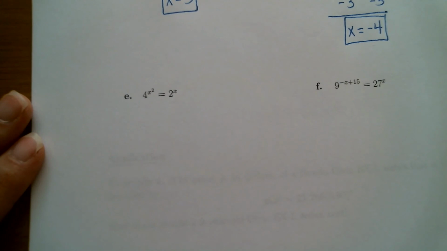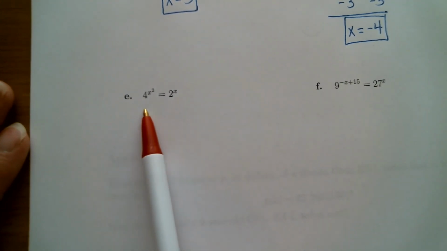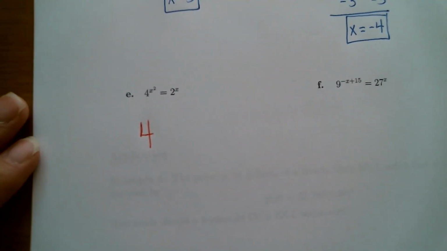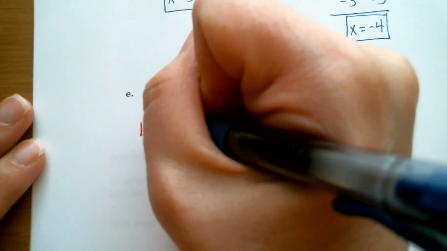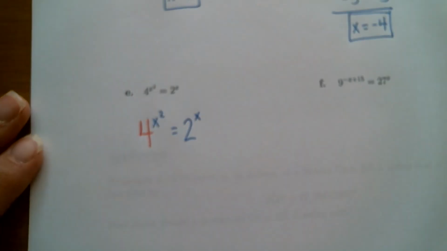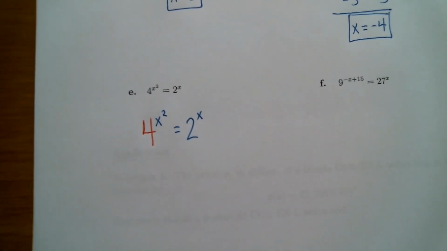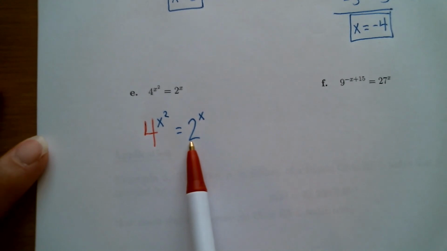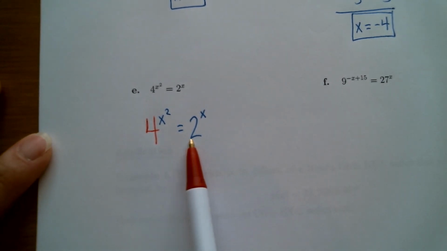Let me get a different color here. I'm going to try to change that 4 into base 2. So I'm just going to rewrite the problem. I'm going to color code this. We have 4 to the x squared is equal to 2 to the x. So my x's are trapped in the exponent. I haven't done anything yet. I'm just color coding that 4 because that's what I want to change. I want to rewrite 4 as a power of 2.